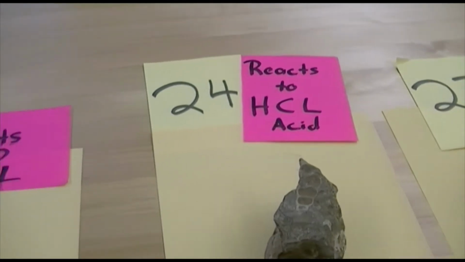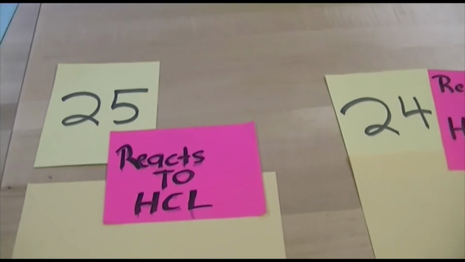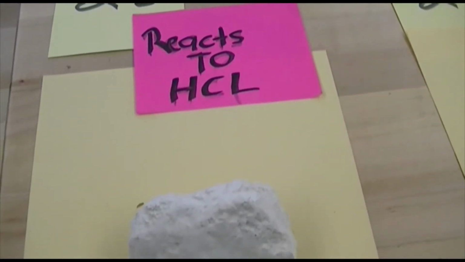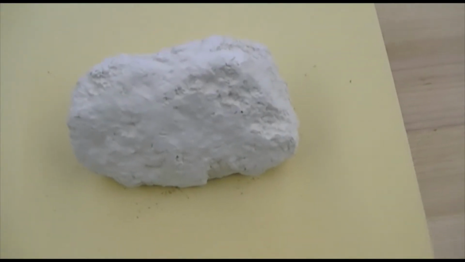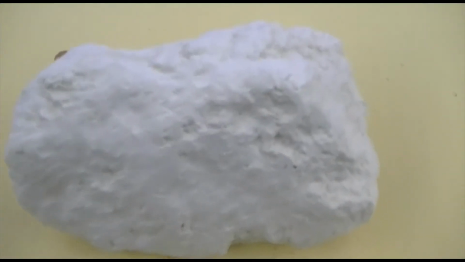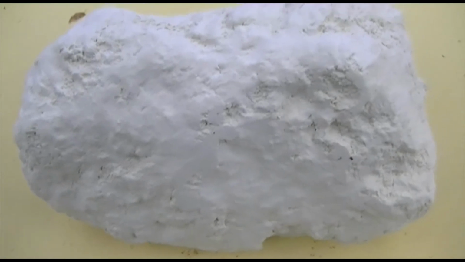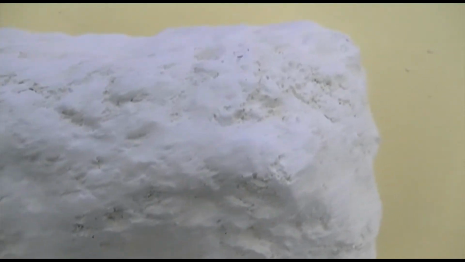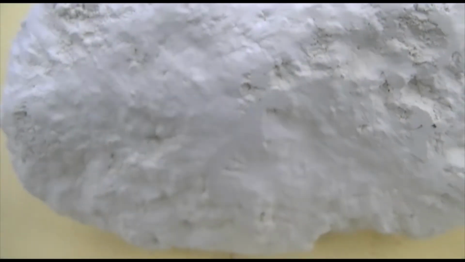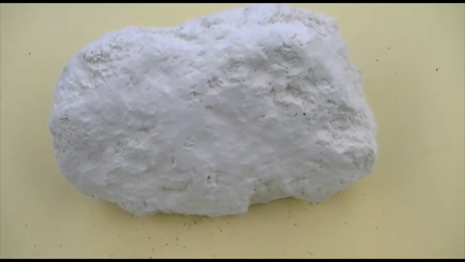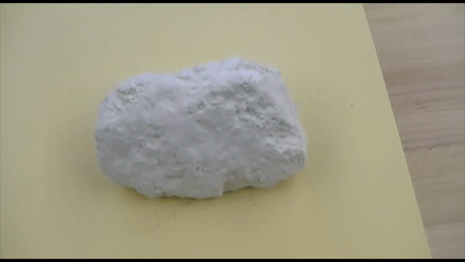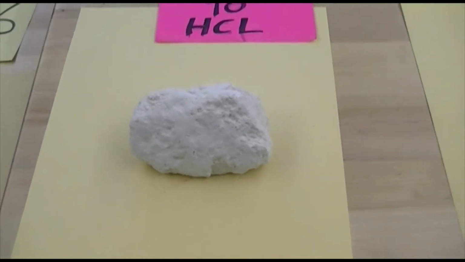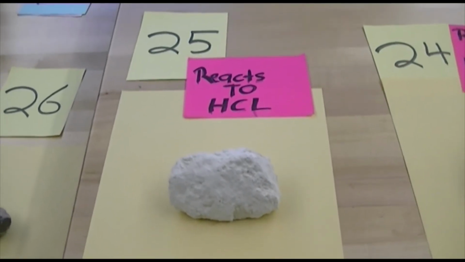Another one that reacts to acid instantaneously is this one here, number 25. You loved this as a kid. Very soft, writes on surfaces like sidewalks. Microscopic fossils in there, diatoms and things like that. White color, very soft. You can scratch it with your fingernail. That's how soft this rock is.